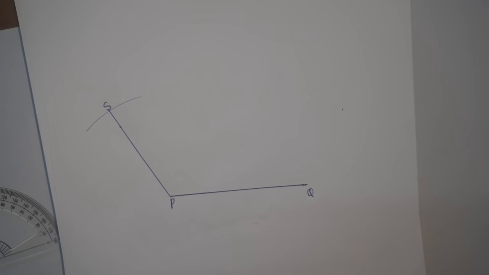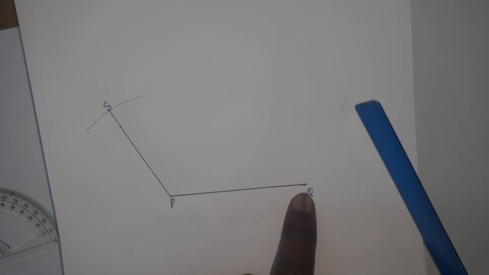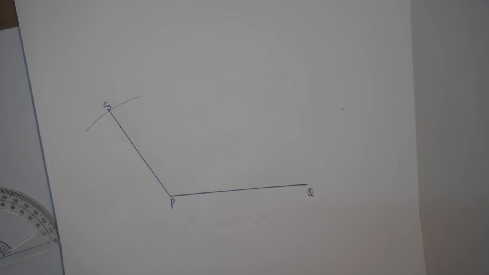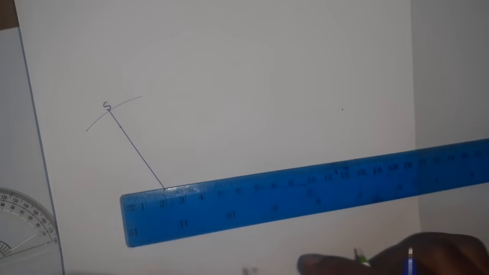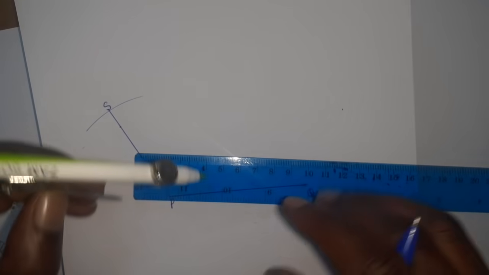Then from Q to R, it's 5 centimeters. So again, we come to the ruler and get the 5 centimeters.